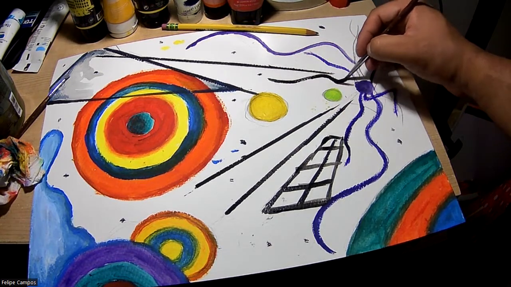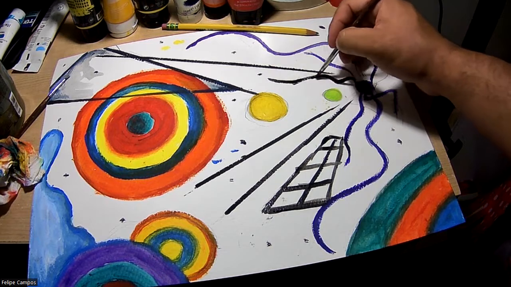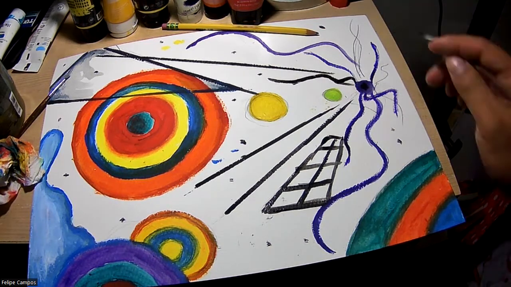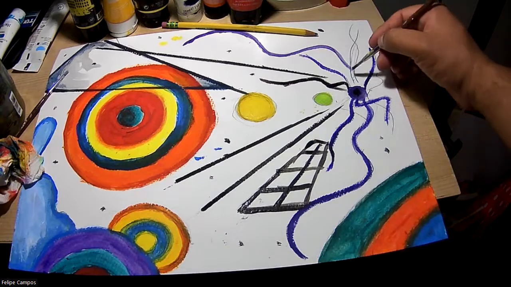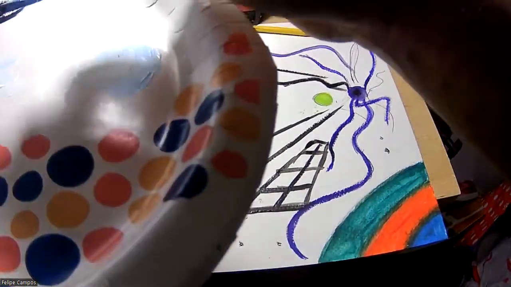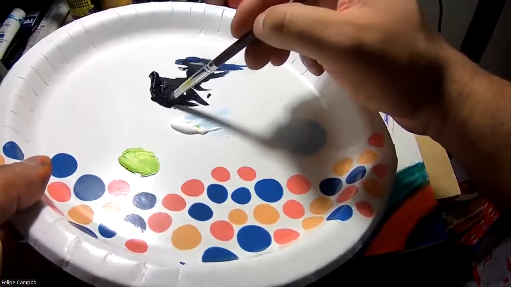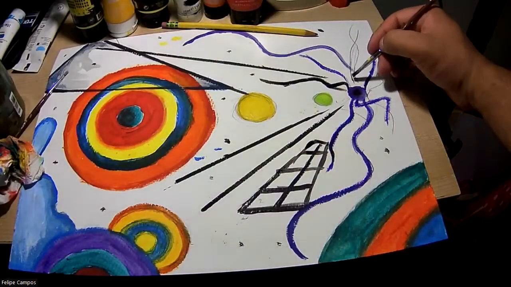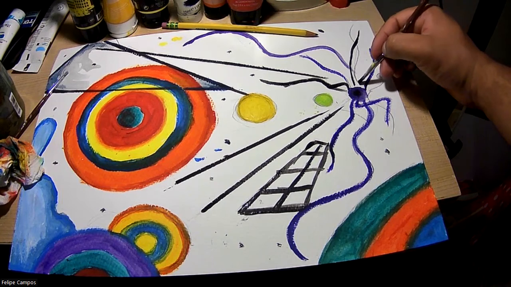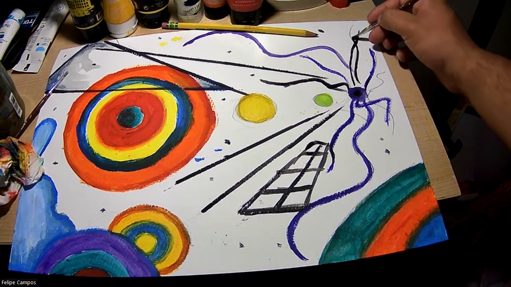This is an irregular line. Let's put a little dot of black in there. And we're gonna finish off these lines with black and a mixture of water so it flows. And try to do it in one stroke without stopping.